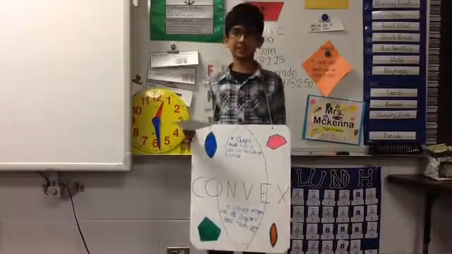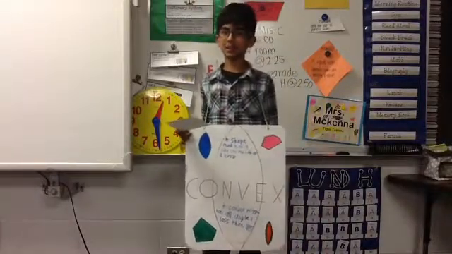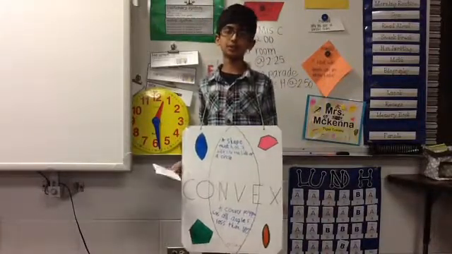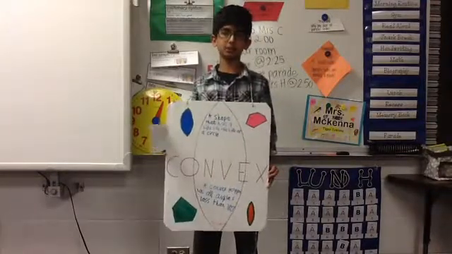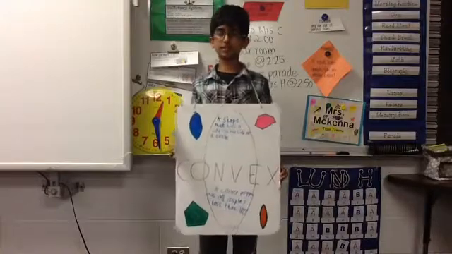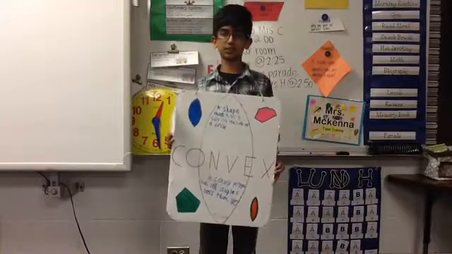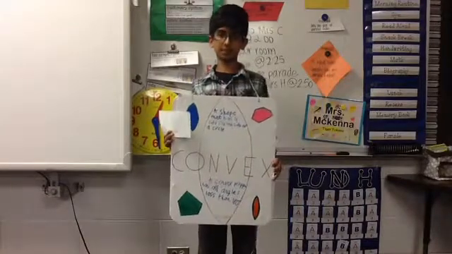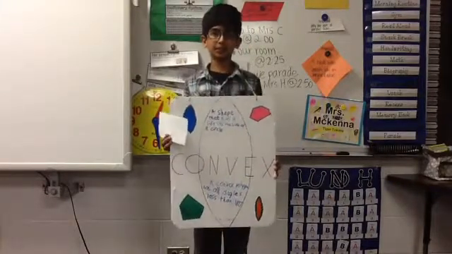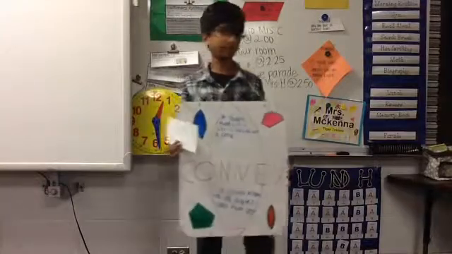Did you know that convex and concave are antonyms? Today we will start with convex. A convex polygon is a polygon that has all vertices pointing outwards. Some examples of convex polygons in the real world are squares and bookcases. Now that you know convex, you can learn about concave.